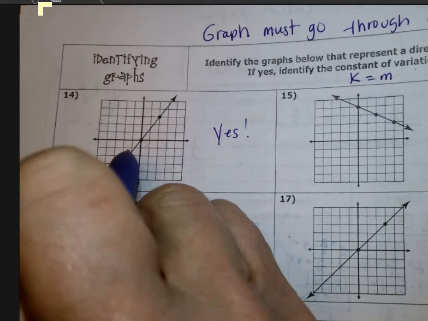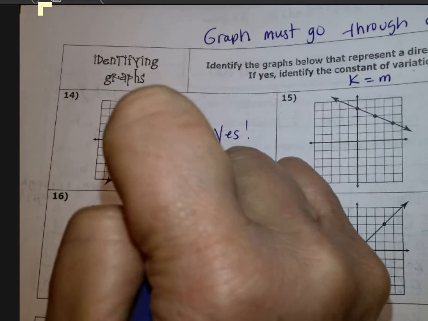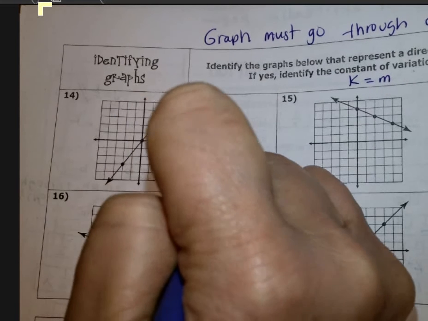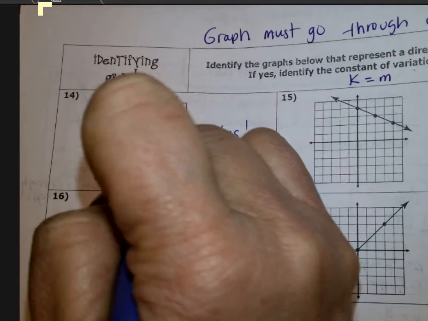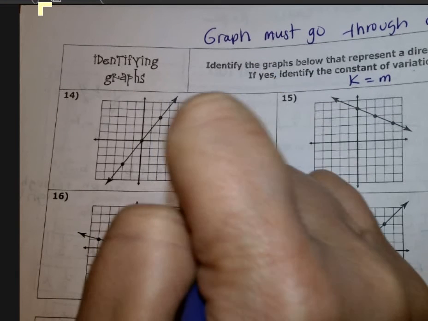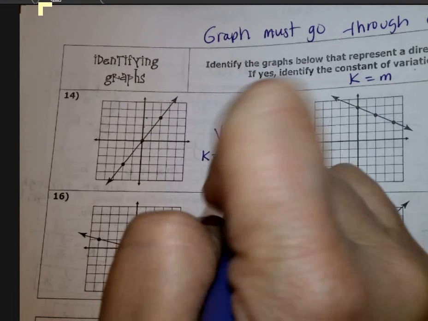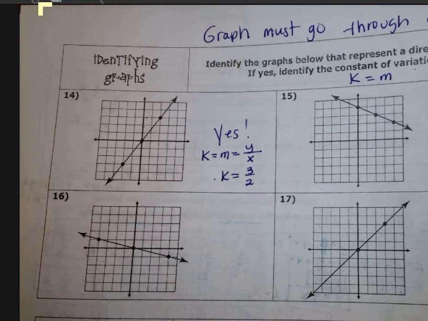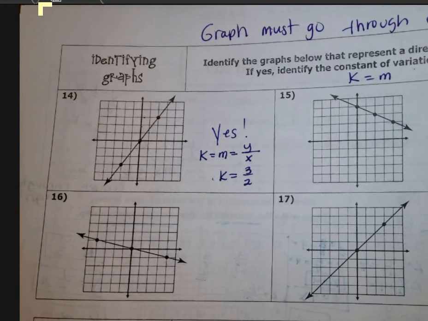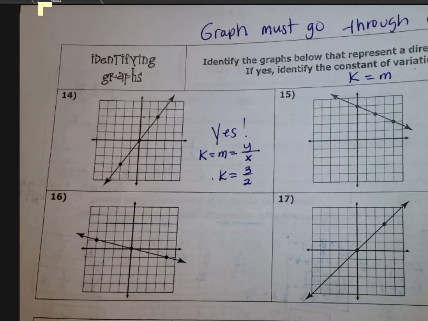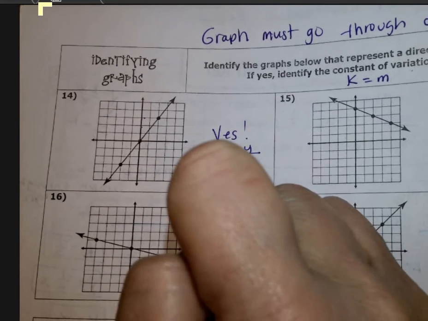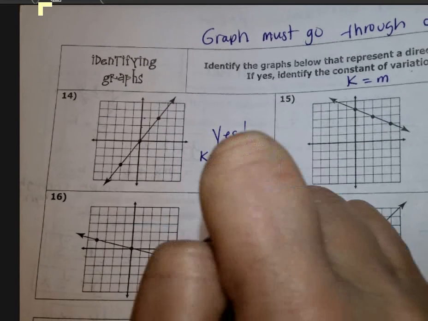So my constant is the same thing as my slope, which is the same thing as my change of y over my change of x. So my constant is going to be 1, 2, 3 over 2. And I want to write the equation for the graph. Y equals 3/2 x. That's it. Easy.